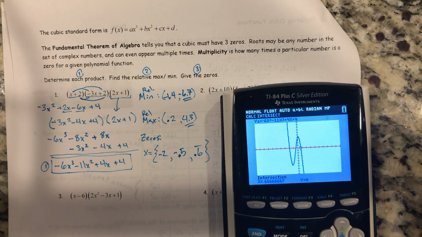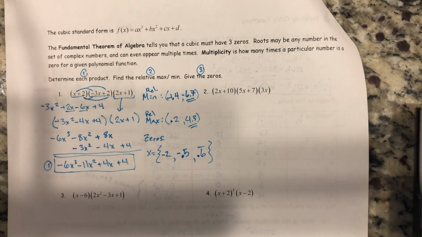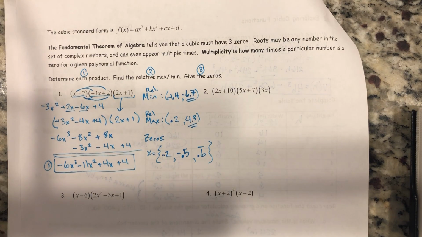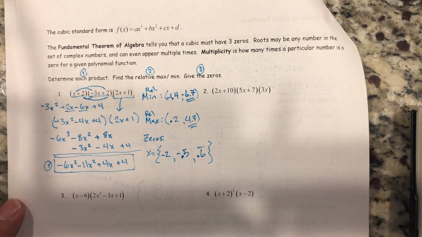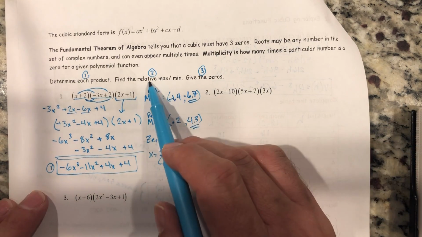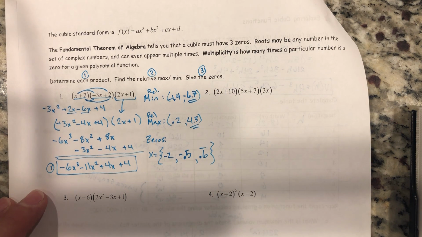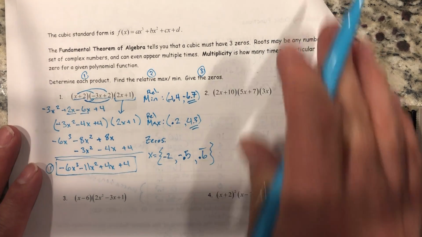Okay, so those are the 3 things that it's asking for in the rest of this. What I am going to do is I'm going to do 2, 3, and 4. I'm going to show you the multiplication, and then I want you guys to find the relative min and max and the zeros, because I feel like that is one of the easier things that we've done, because it just correlates to what we've done on the calculator.